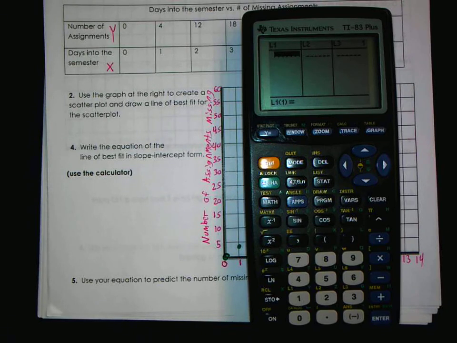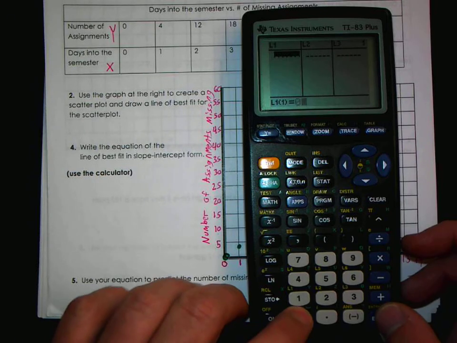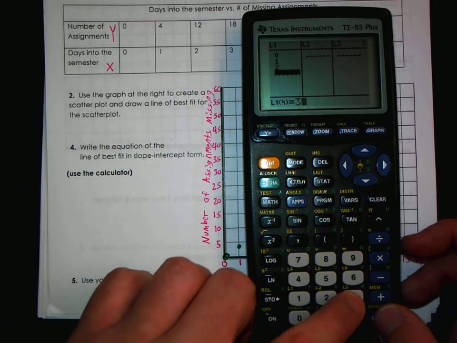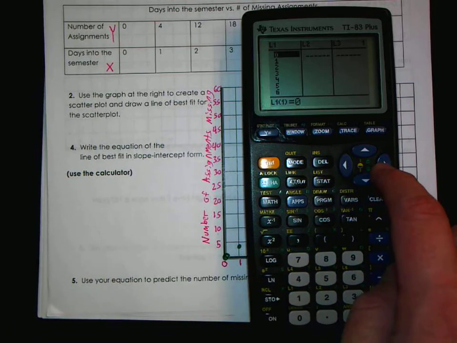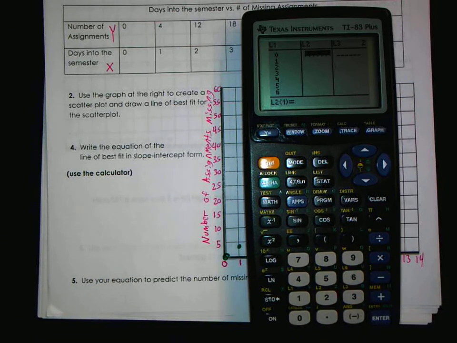So L1 is our X, so we're going to put in our days, that is 0, 1, 2, 3, 4, 5, 6, 7. Go ahead and do that, 0 through 7. And then our missing assignments will be our Y, our L2.